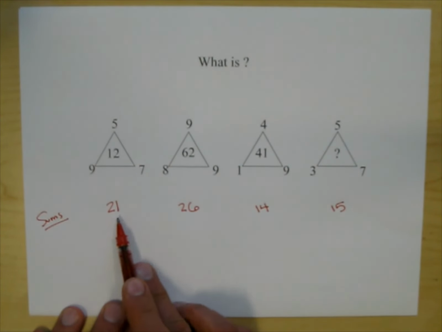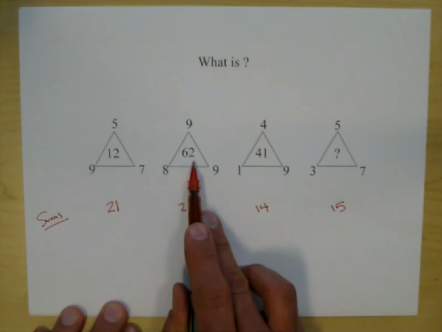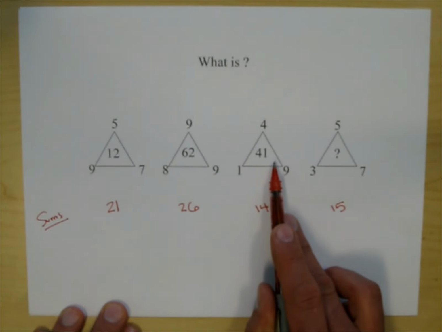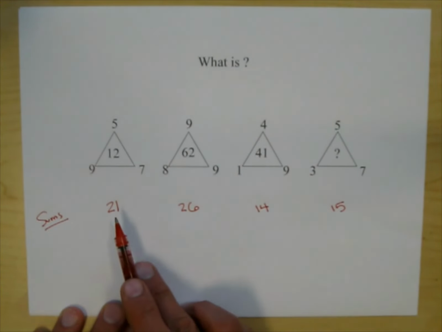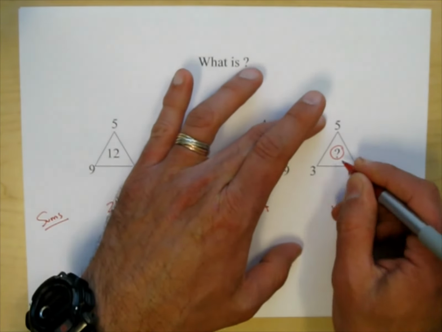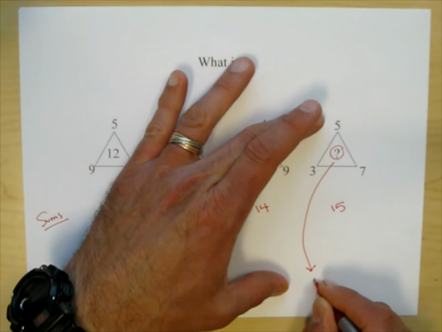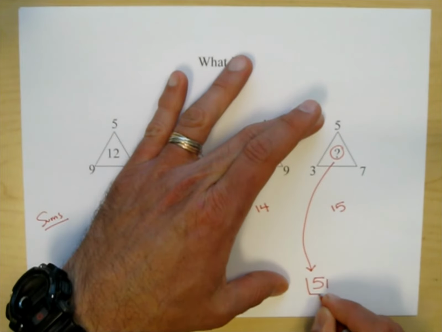What do you notice about 21 and 12 and 26 and 62 and 14 and 41? Well, what we've done is we reversed the digits. So what is question mark? It is 51.